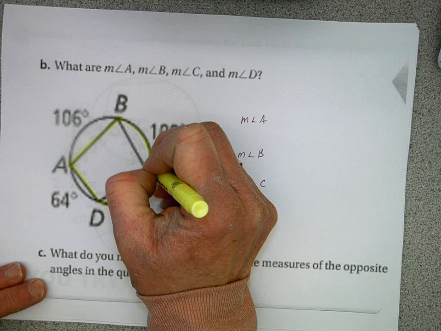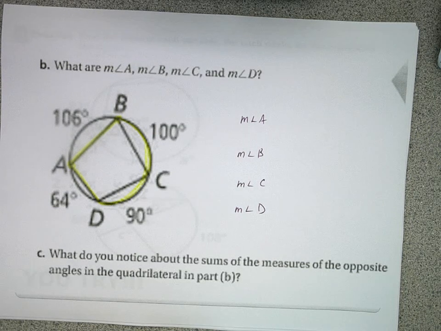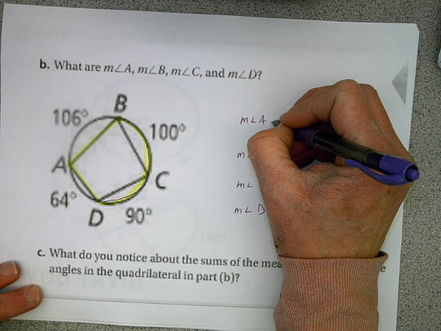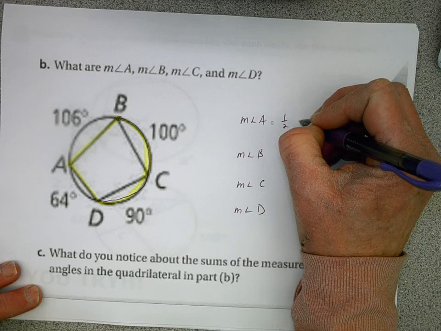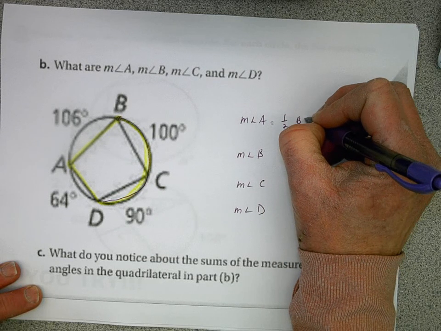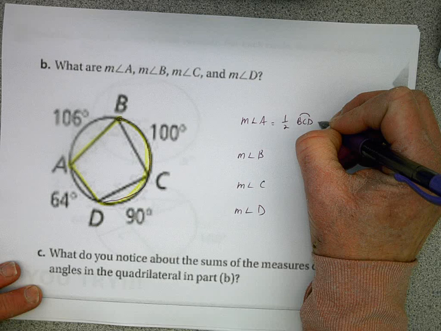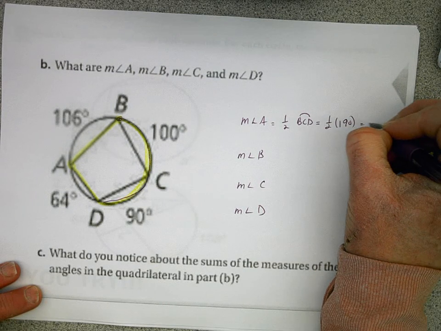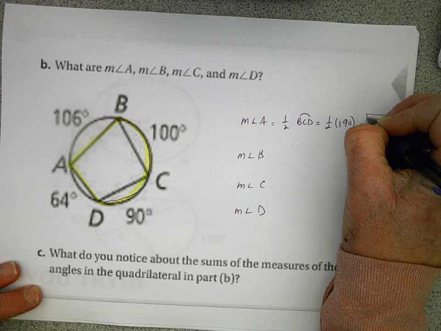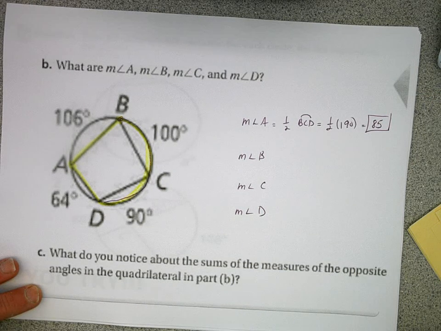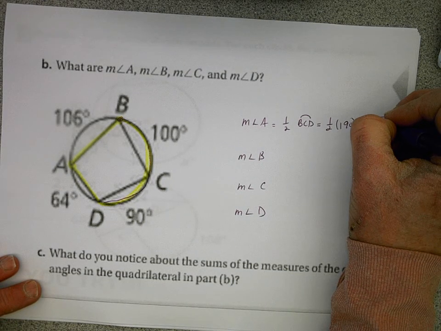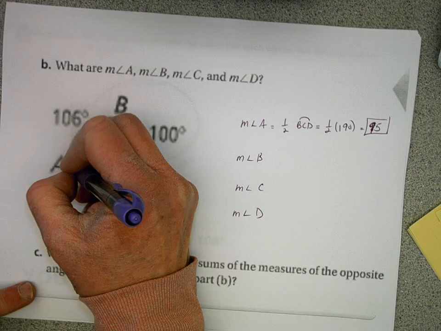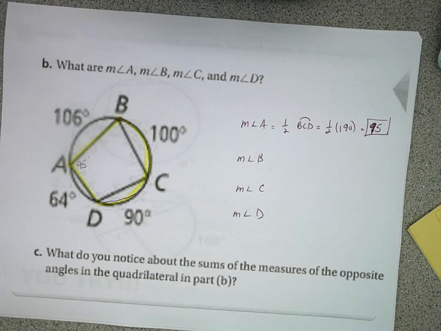It actually has a major arc. And that major arc that it has is arc BCD, which is 190 degrees. So our answer would be half of 190 degrees, or 95 degrees. Helps if I do the math right. 95 degrees. I'm going to put that in there because I want to show you guys a relationship.